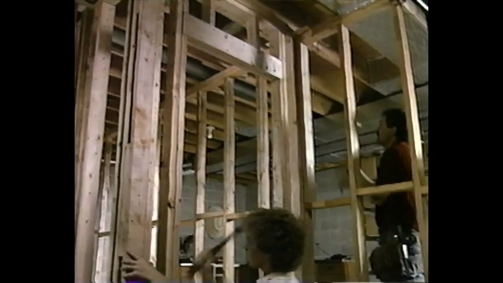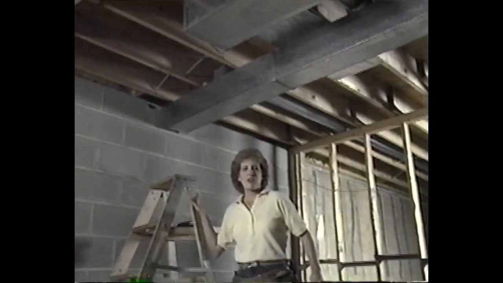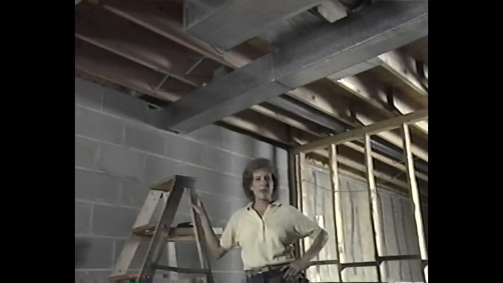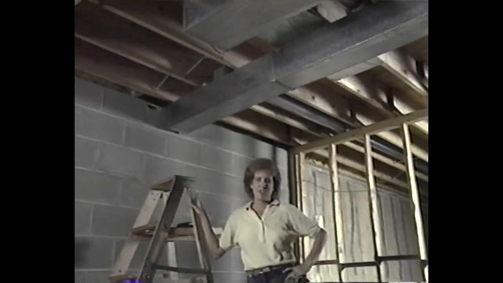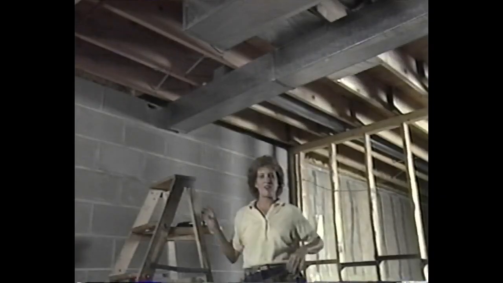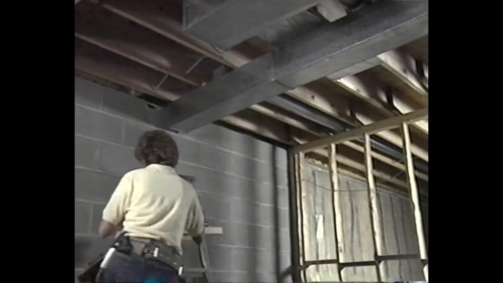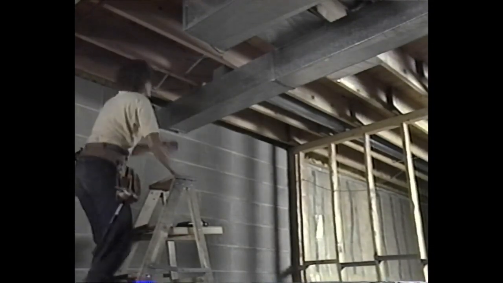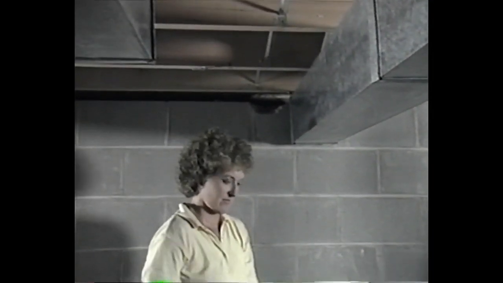The last framing project we want to show you is for enclosing basement pipes and ductwork. And to do that, we need to construct a 3-sided box or a soffit out of 2x2 lumber. First, we mark the location of the soffit on our joists with the chalk line.